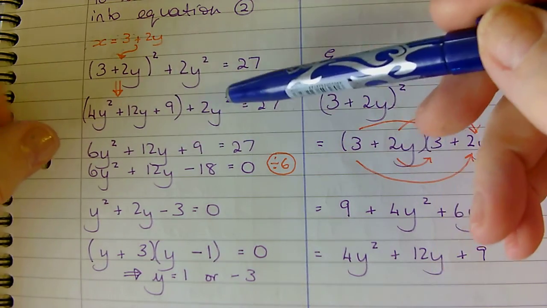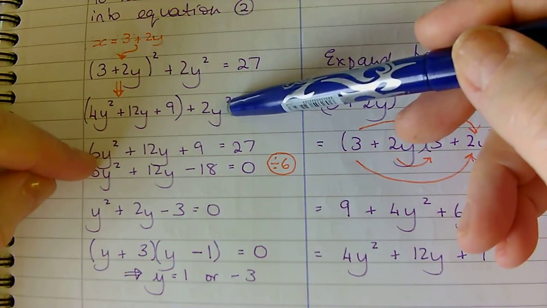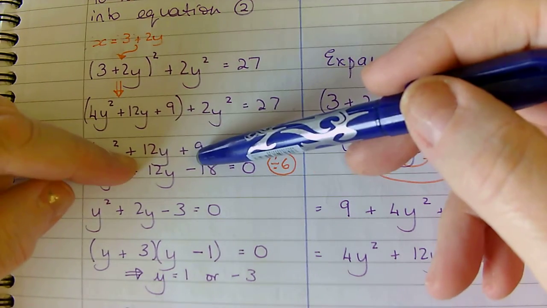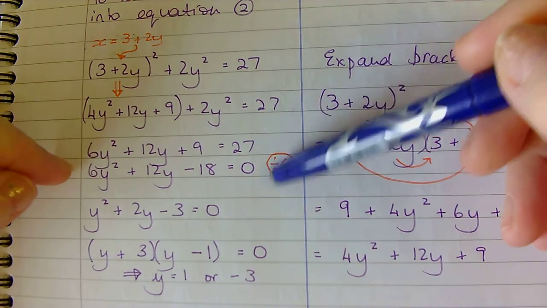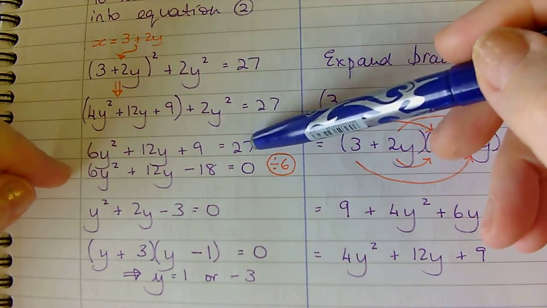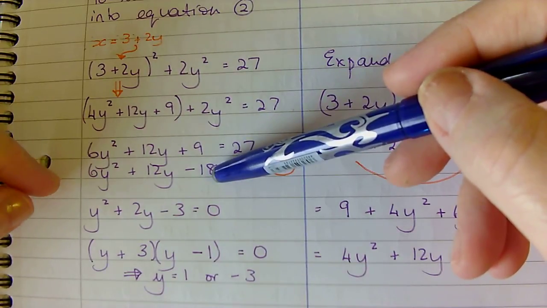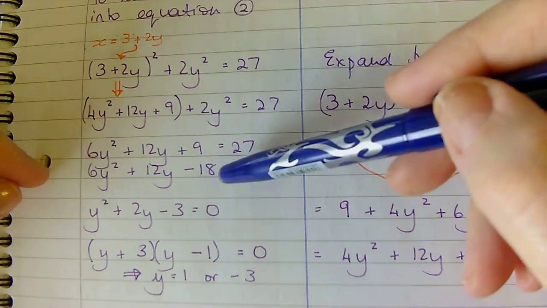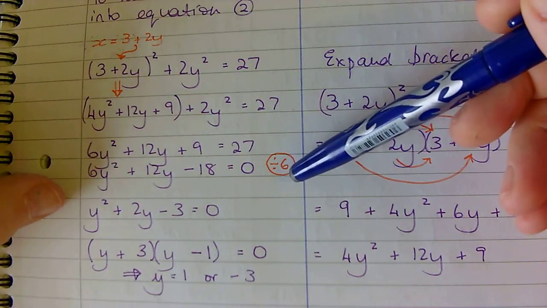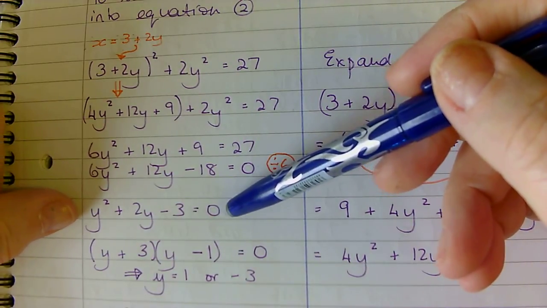And I've added the 4y squared and the 2y squared to give me 6y squared. And the 12y and the 9 stay the same. And then the final thing I've done here is to get from this row to that one, I've taken 27 from both sides. And that's where this minus 18 comes from. What I then noticed was all the coefficients are in the 6 times table, so I divided throughout by 6 to make life easier, which gives me this quadratic here.